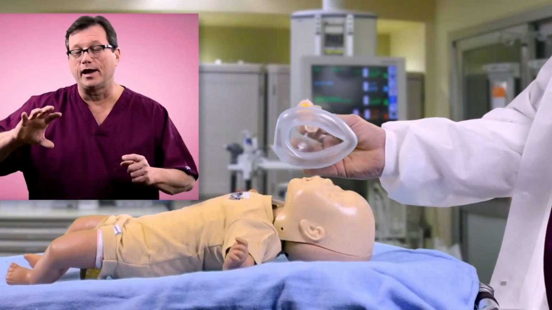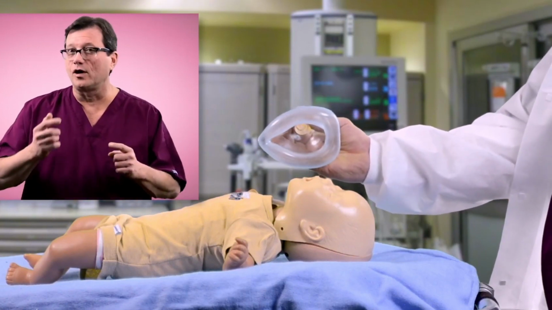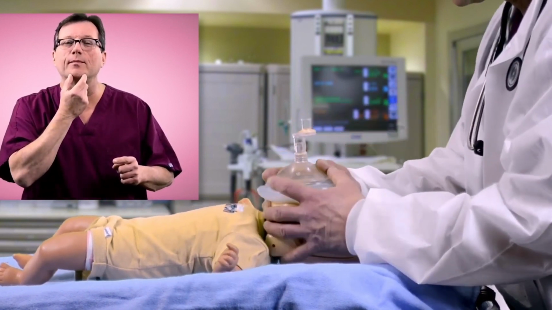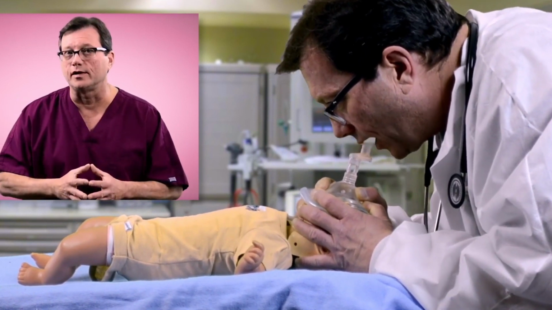Now, if all you have is an adult BVM, you can still ventilate an infant. Take the mask and invert the mask. Turn it upside down. So on the adult, where the nose would normally be, we're going to spin that over and put the nose section down by the infant's chin. The face mask will then come up and cover the rest of the face.